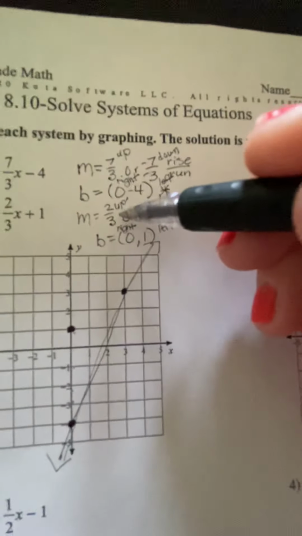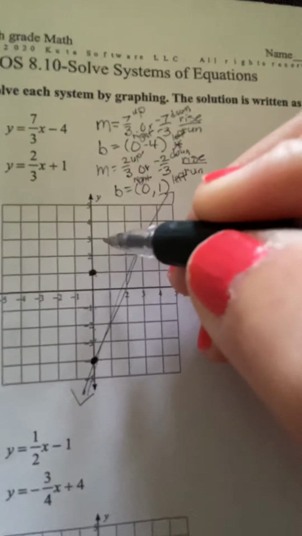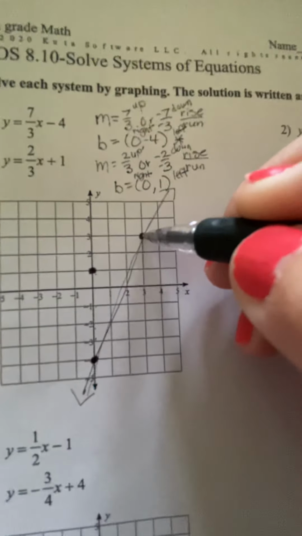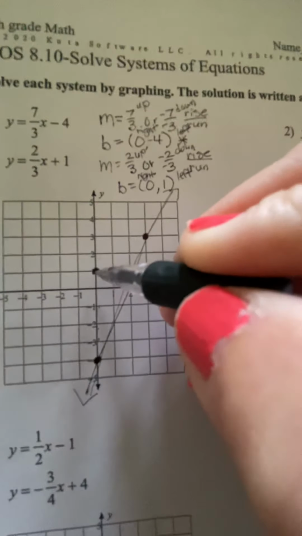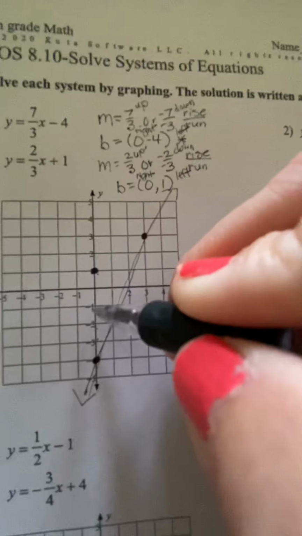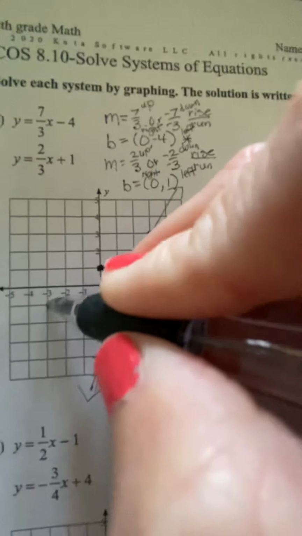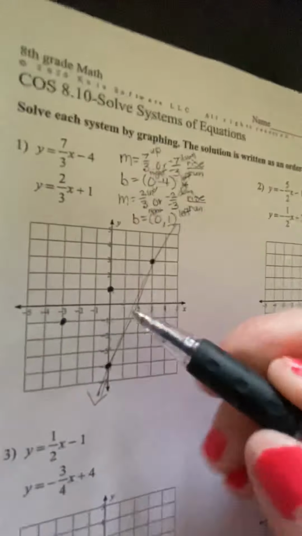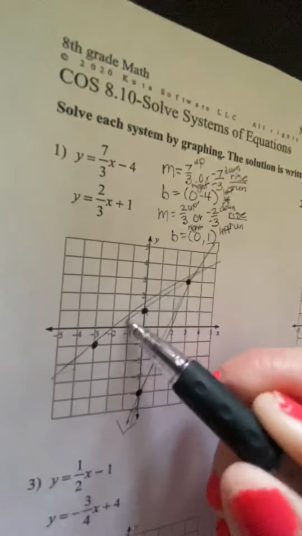So I'm going to start with a positive over positive. So I'm going to go up 2, to the right 3. So that's a point that both lines share. And then I'm going to go back to the y-intercept, and I'm going to go down 2, to the left 3. So now I'm going to roughly draw that line. I think all you're going to be able to get is probably 3 points on here.